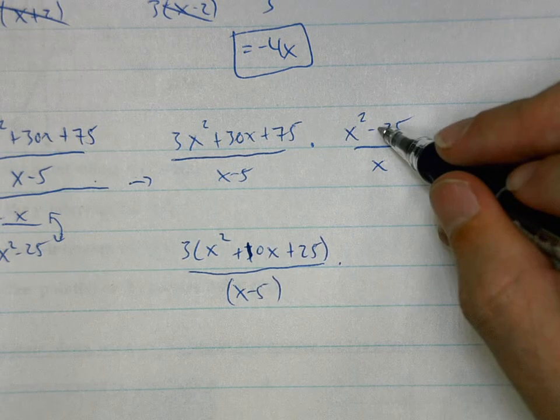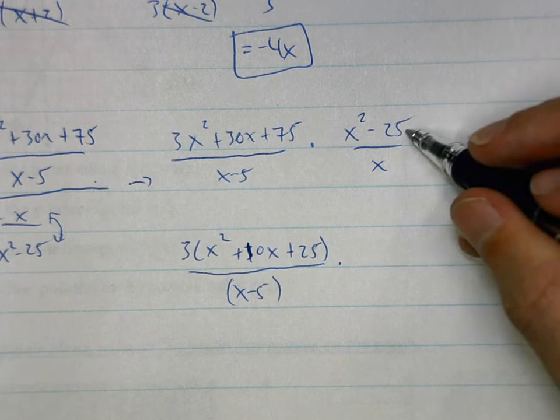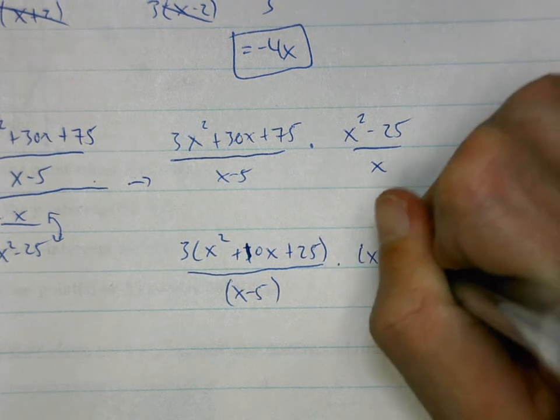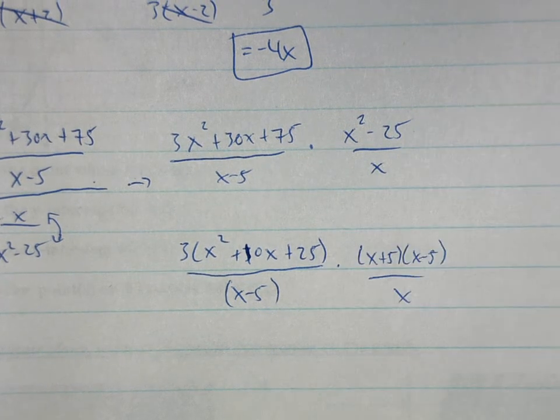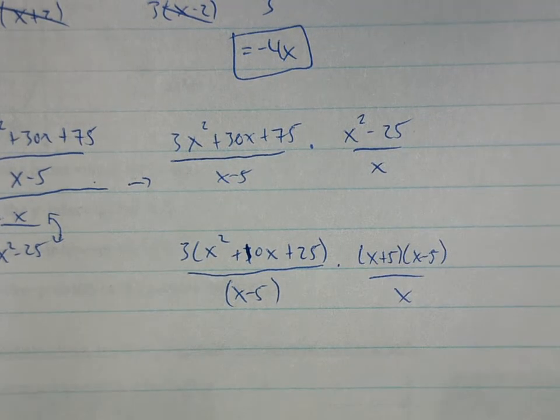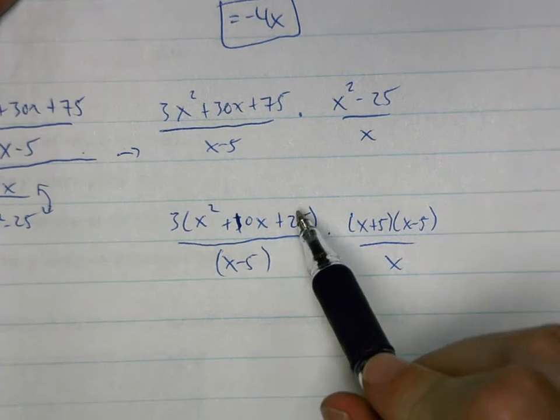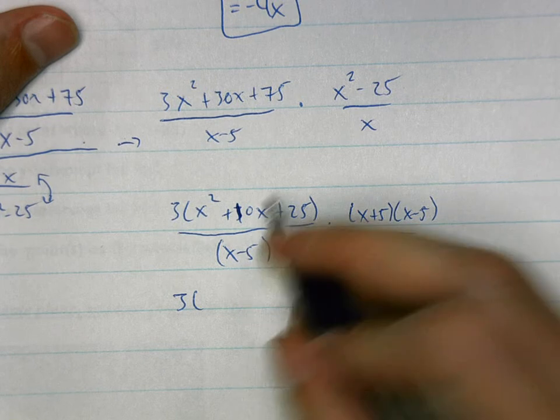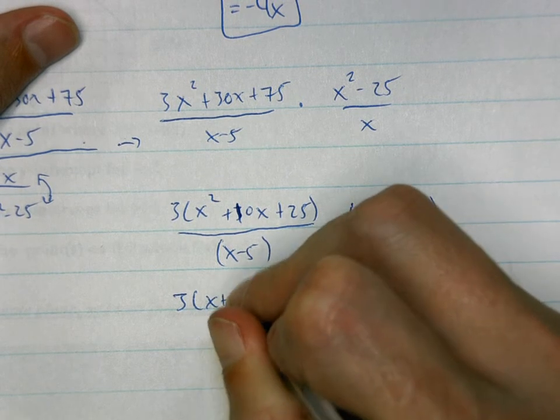And for this right here, this is difference of two squares. So this comes out to x plus 5, x minus 5 all over x. Factor the numerator right here. And two numbers that multiply to 25 but add to 10 are x plus 5 and x plus 5.